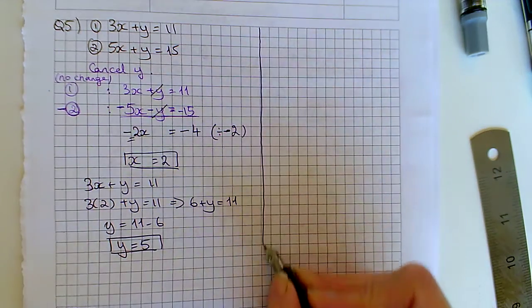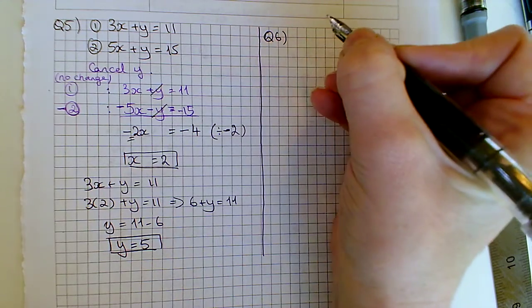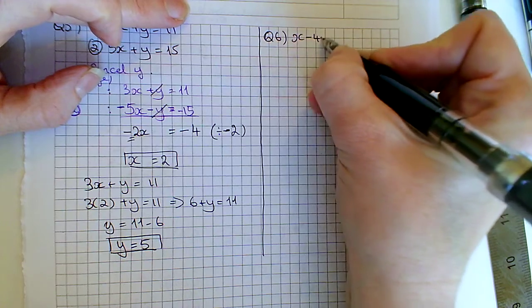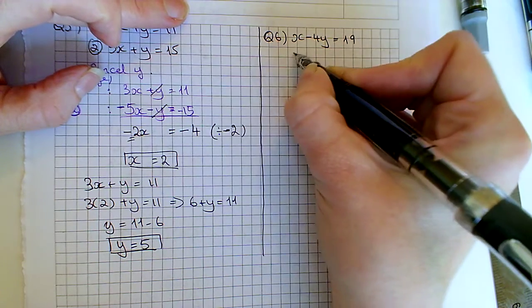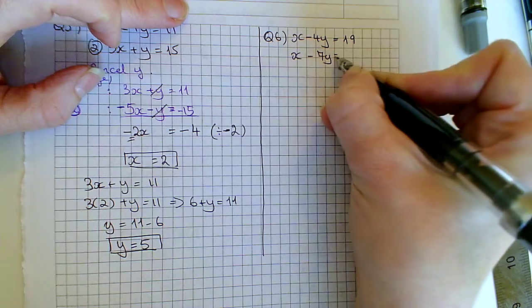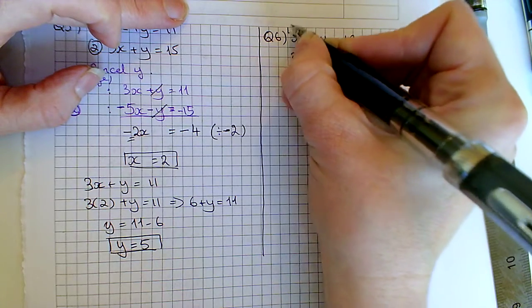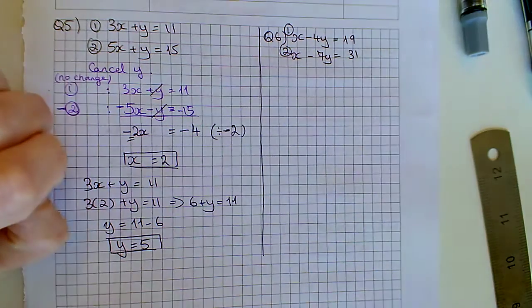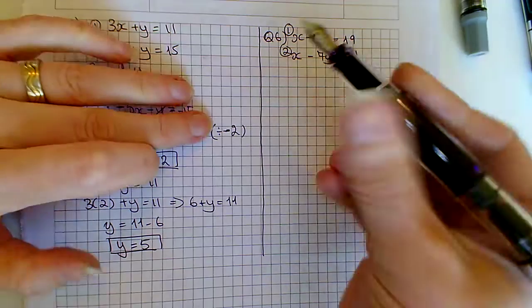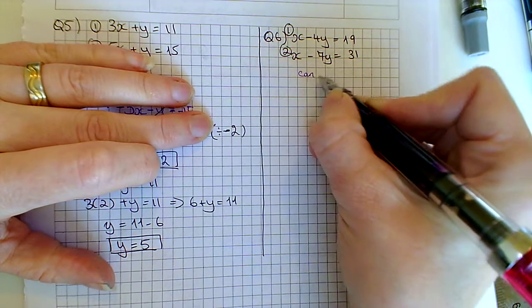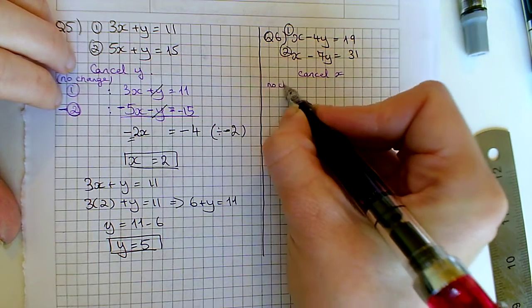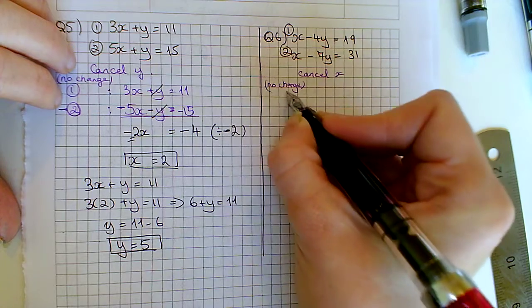And finally, question 6. So for question 6, we had x minus 4y equals 19, and x minus 7y equals 31. That's equation 1, and that's equation 2. Now in this case, x is easier to cancel, and again I want to change the signs, so I'm going to write down what I'm doing to help me not make a mistake. I'm going to cancel x, and I will do it by no change to equation 1.